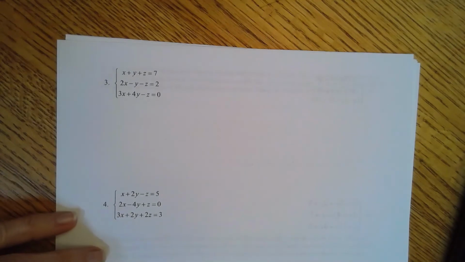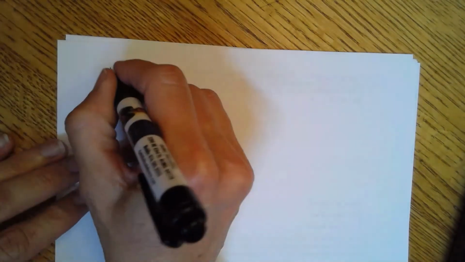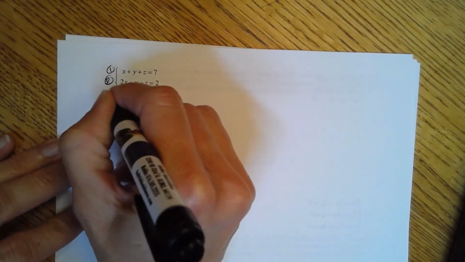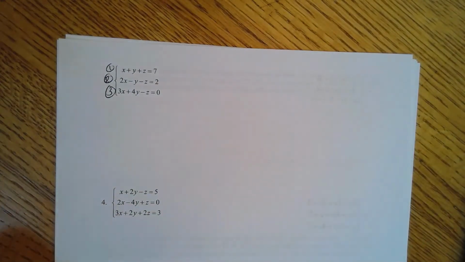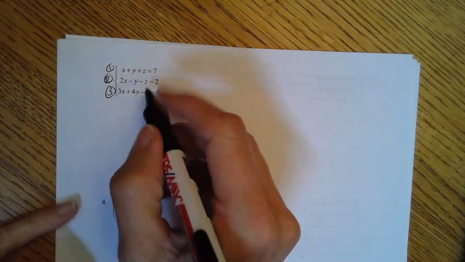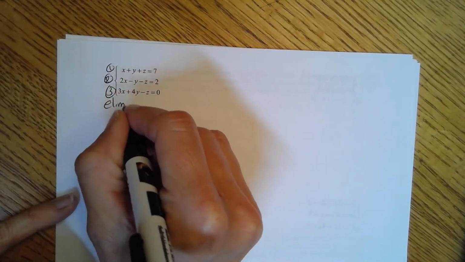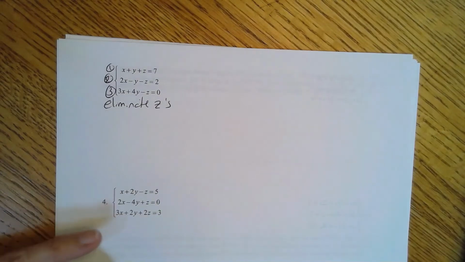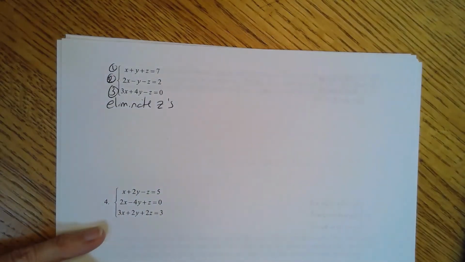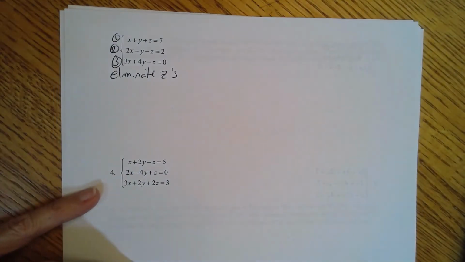So how would I start number 3 off? I would go ahead and label this as equations 1, 2, and 3. And then you decide which variable looks easiest to eliminate and tell me which one you're going to eliminate. Again, I think z's might look a little bit easier, so I'm just going to say eliminate the z's. So again, you can choose x's or y's. You just decide which one looks a little bit easier to eliminate.